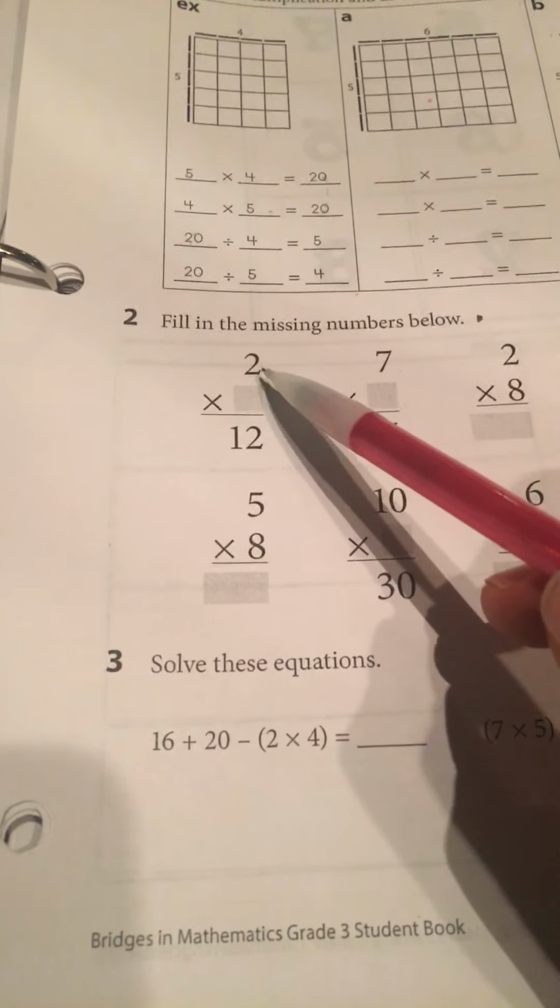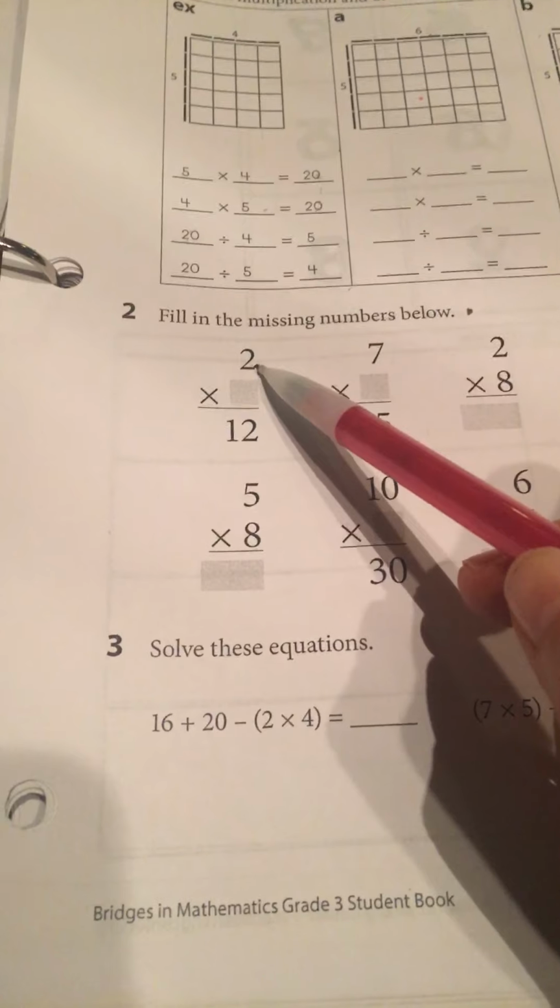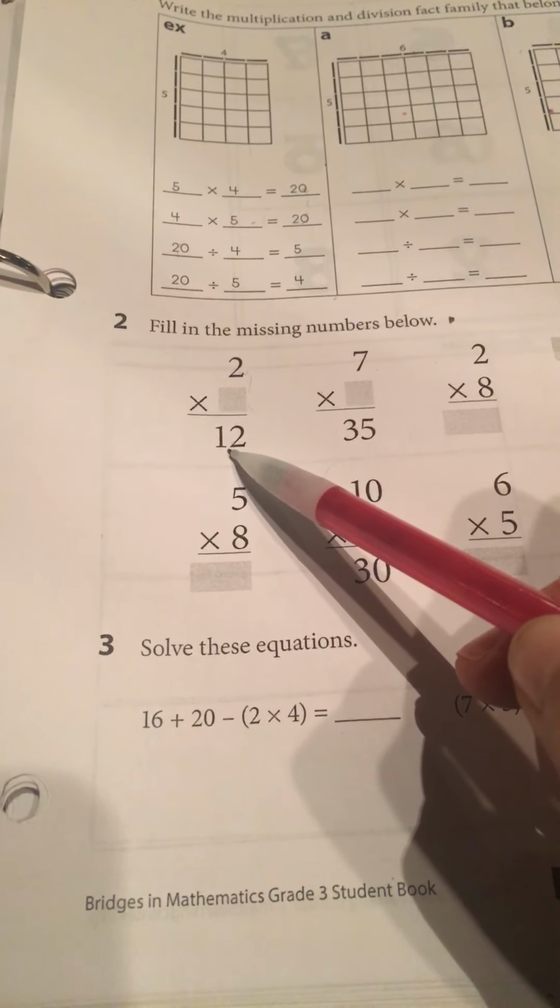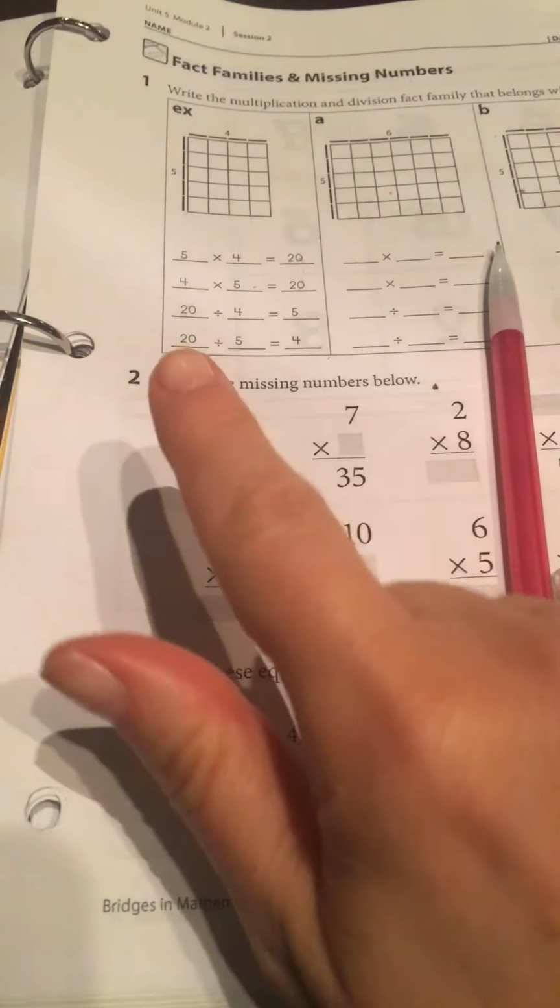And then for these, this is multiplication, but you have to figure out how many times you count by 2 to get to 12. So on your fingers, you could go 2, 4, 6, 8, 10, 12. And you know that's going to be a 6.